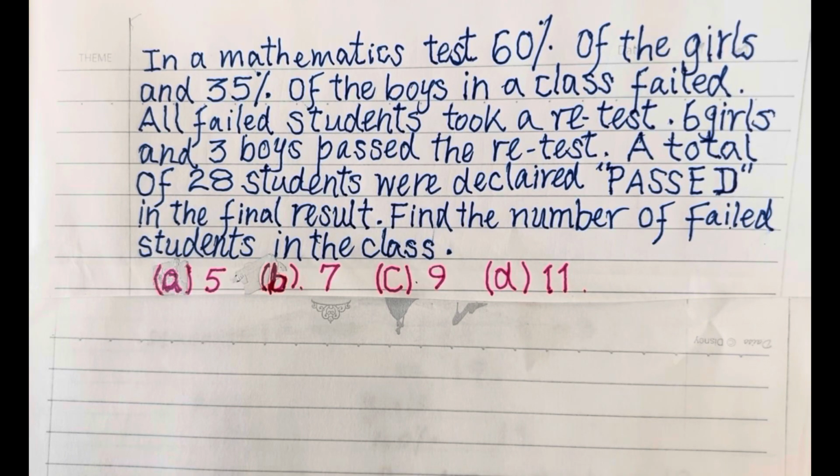This challenging question is from a set of question paper bank for the preparation of competitive examinations like Math Olympiad for the primary school students. Please read it carefully and note down all the given information. We will try to solve this question in 3 simple steps. Number 1 would be to find out the number of students who passed the first test, and the second step would be to find the number of boys and girls who passed the first test, and the third step would be to find the strength of the class.